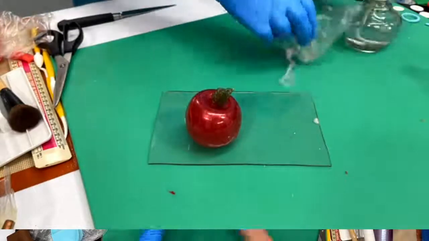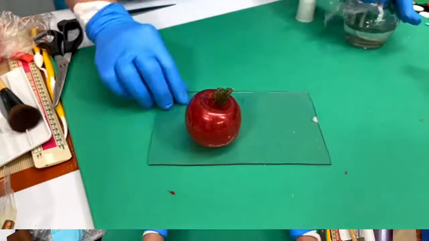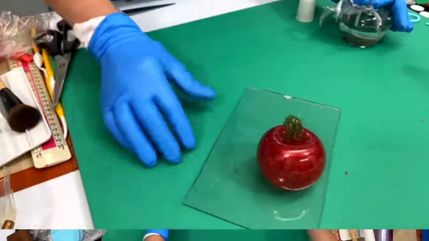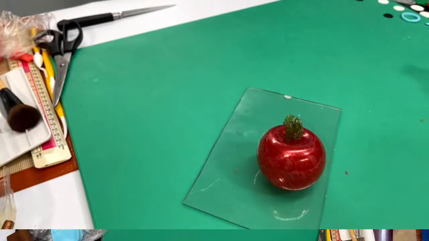Okay, I'm just going to turn off the flame and cover it. Yep, so that's our little apple made out of hot sugar. Good.